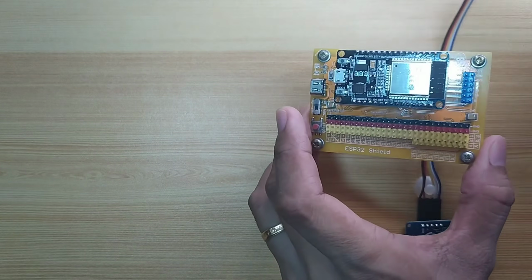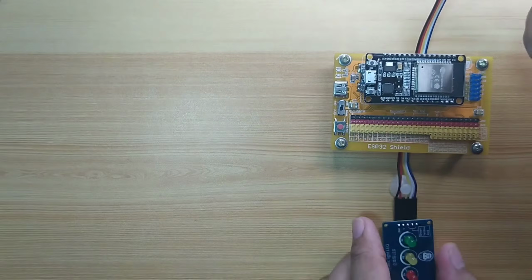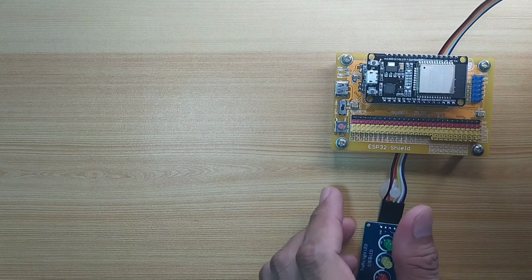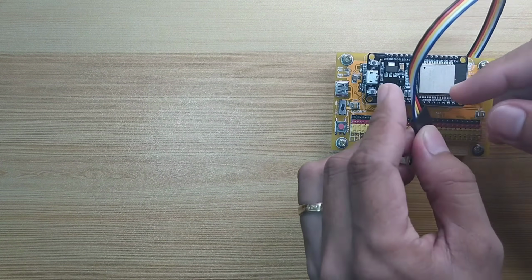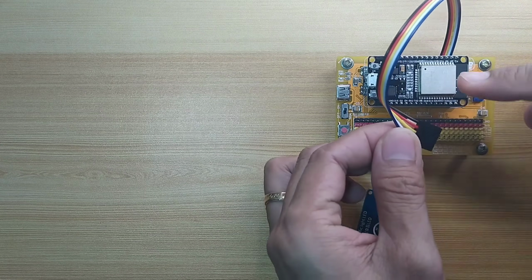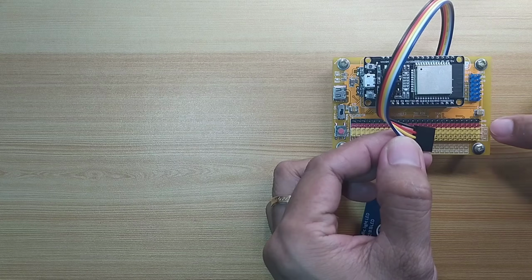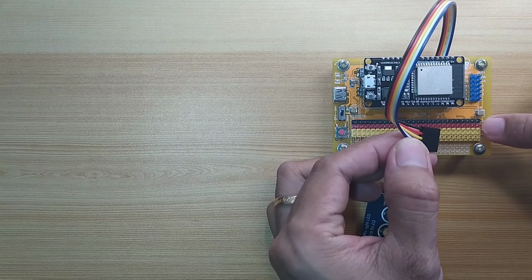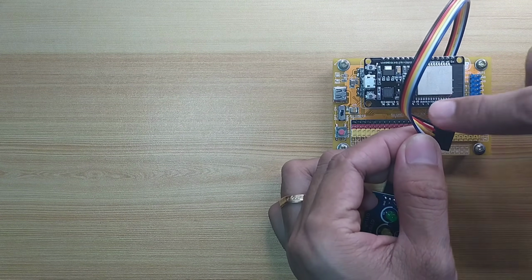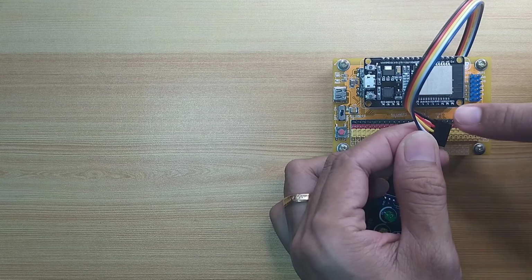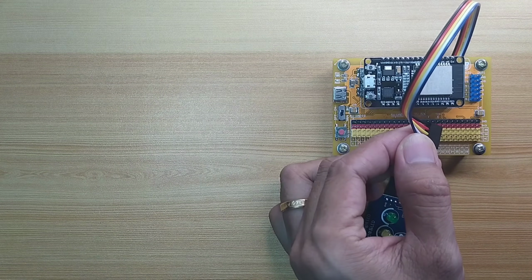Then, attach the other side of the DuPont jumper wires to the ESP32 by matching the colors of the DuPont jumper wire to the color coding of the pin headers, which is black to black, red to red, yellow to yellow, and so on.